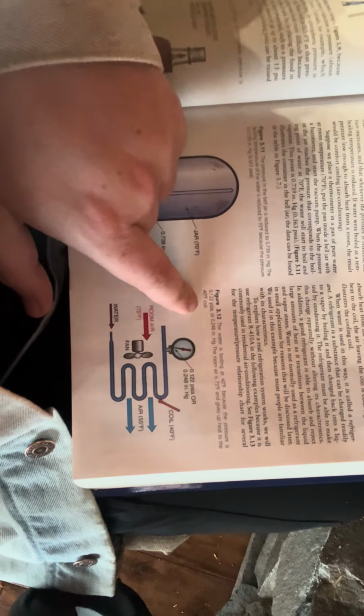In 3.12, the water is boiling at 40 degrees Fahrenheit because the pressure is 0.122 psia or 0.248 inches Hg. The room air is 75 degrees Fahrenheit and gives up heat to the 40 degree Fahrenheit coil. When water is used in this way, it is called a refrigerant.